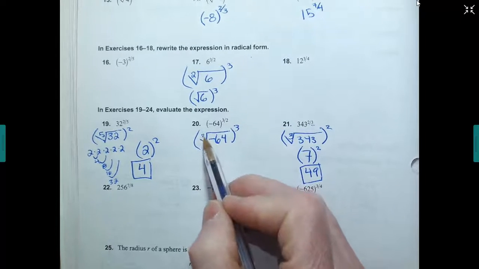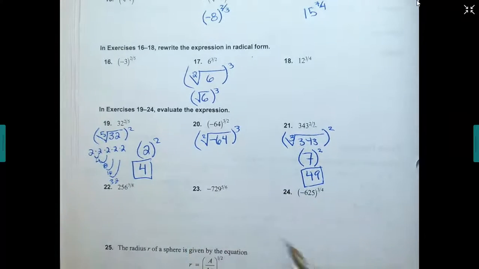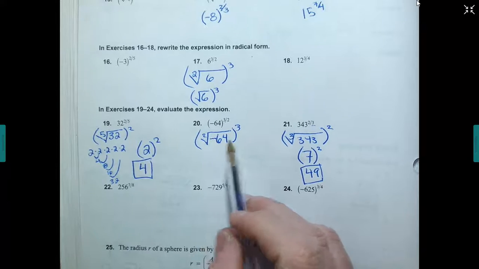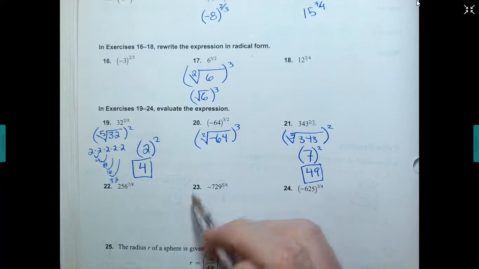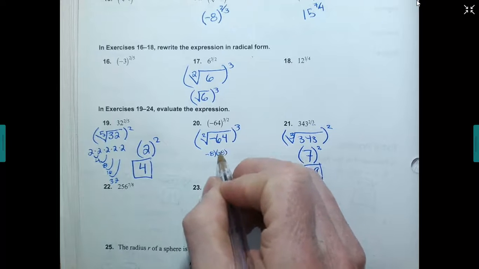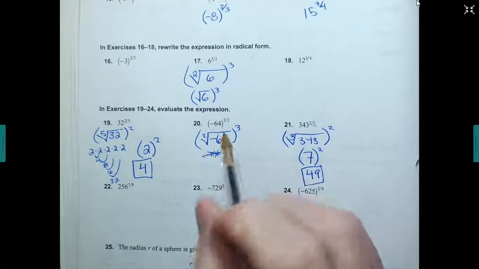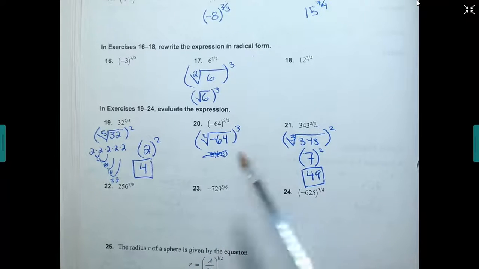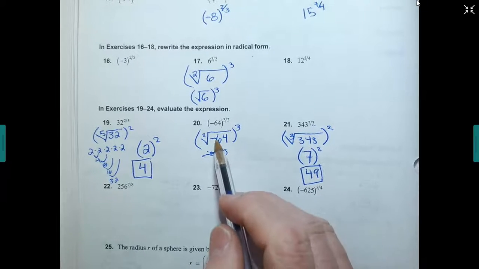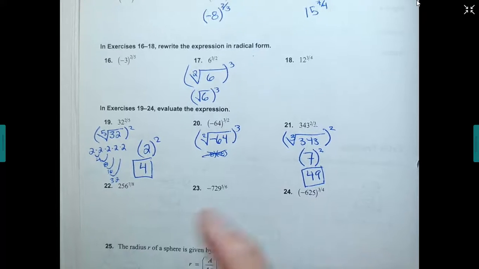Well, that's an even number, and that's an odd number. There is nothing in the world I can multiply by itself to get me negative 64. If I did negative 8 times negative 8, I get a positive 64. So there is no real number that I can multiply by itself to get negative 64. No real number I can do that.